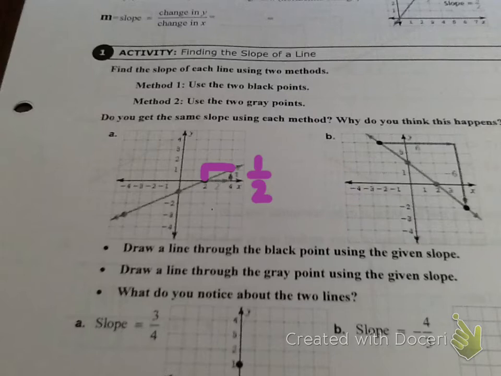and then it says use the two gray points. So if I do the two gray points, I would go up 2 over 4, and those are actually equivalent fractions. So those slopes are the same.